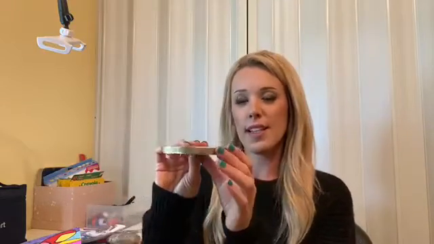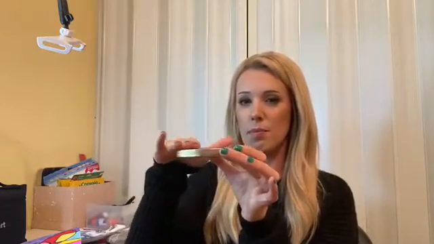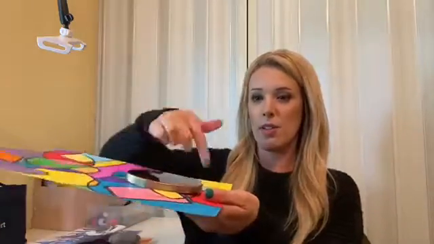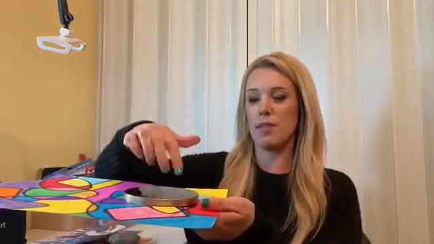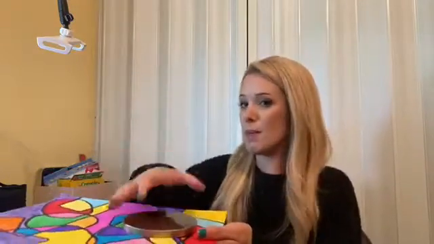But when you're finding objects, you want to find things that are mostly flat on one side so that you can put it on your paper and you're going to be tracing around it. So if it's really bumpy, it might be harder for you to trace. I found a book that I can use for a big rectangle shape. So I want you to find at least 5 objects, more is better, to trace for this project.